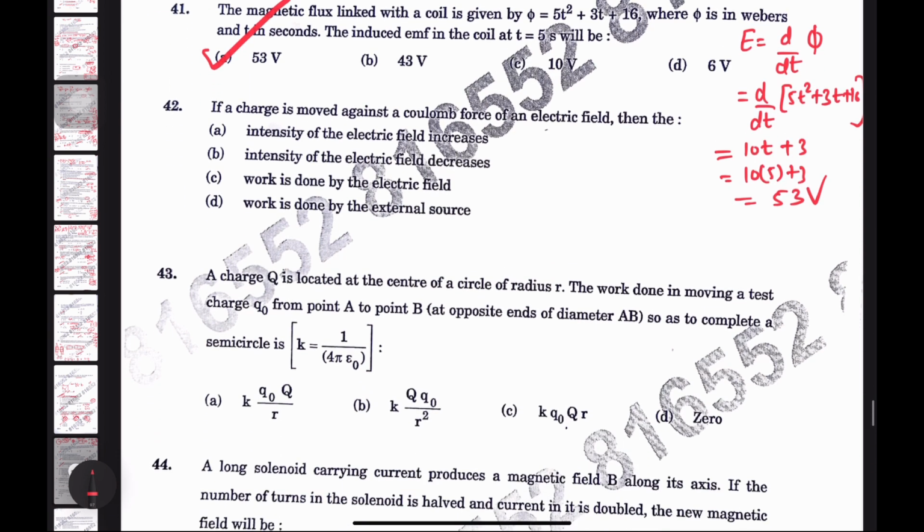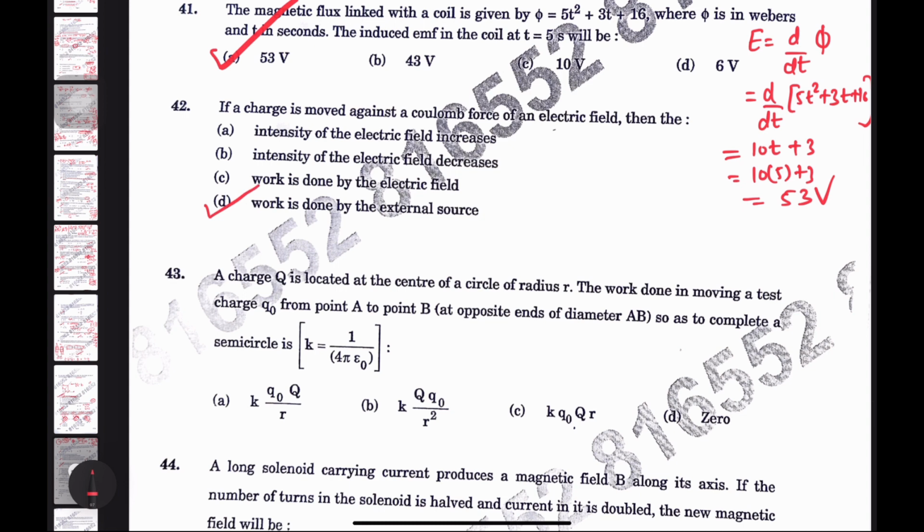Then if a charge is moved against a Coulomb force of an electric field, the intensity of the electric field decreases. Work is not done by the electric field, so work is done by the external source. Definitely, when we move the charge against the Coulomb's force, work is done by the external force. So D is the correct option.